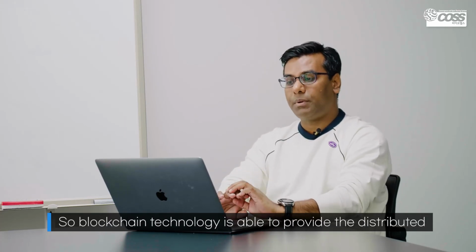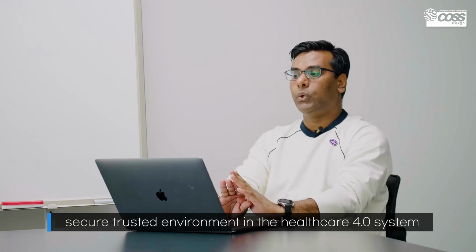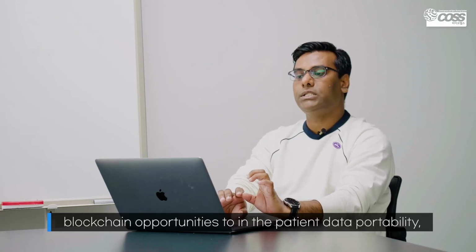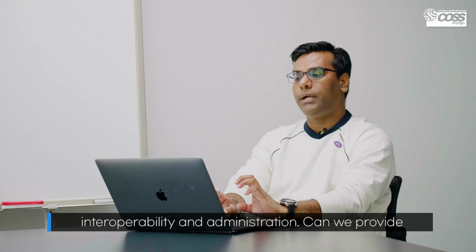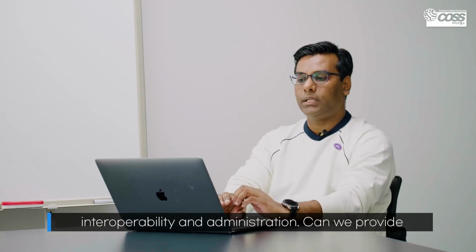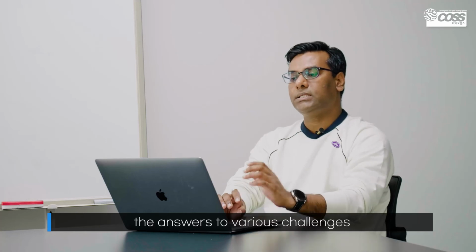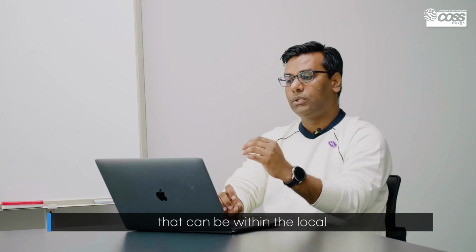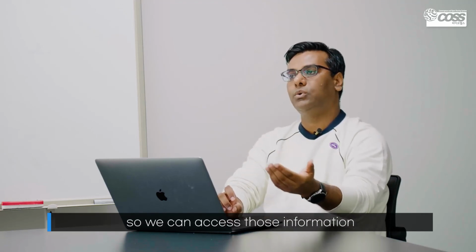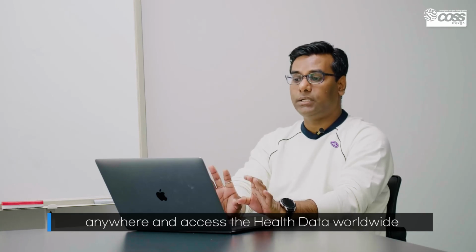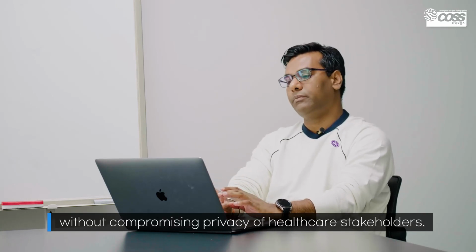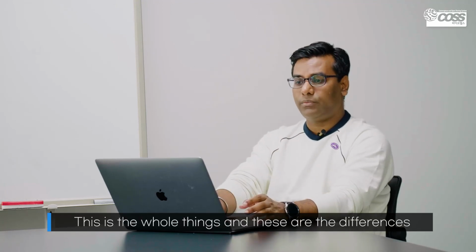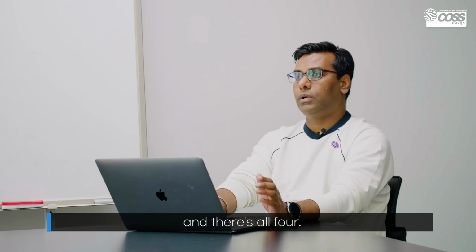Blockchain technology is capable of providing a distributed, secure, trusted environment in the Healthcare 4.0 system. Blockchain opportunities in patient data portability, interoperability, and administration can provide answers to various challenges in digital healthcare. Blockchain can make healthcare systems easy and mobile, at low cost, so we can access that information anywhere and access health data worldwide without compromising the privacy of healthcare stakeholders. These are our references.